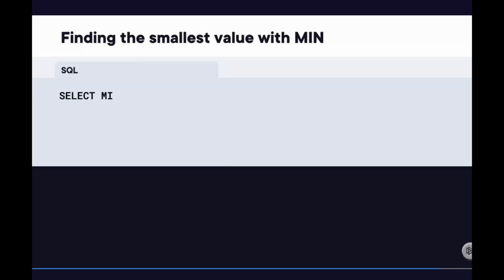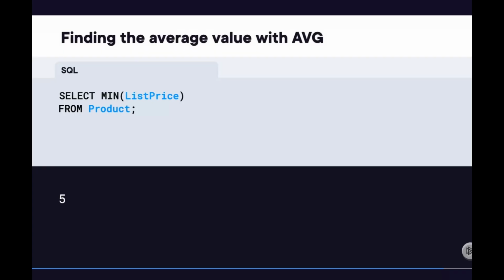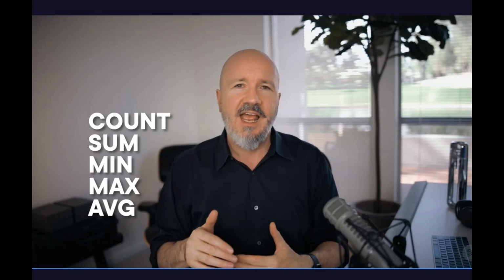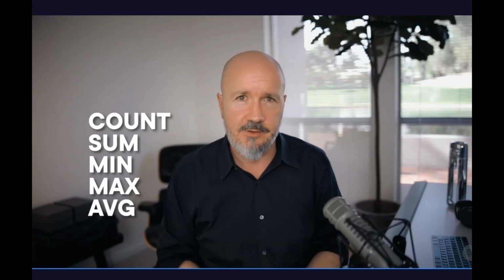Now, if we have max, you might also make a guess that we're going to have min, and yes, we certainly do. We can select the minimum list price from product. We also have AVG for average. This will add up all the values in the list price column, divide by the number of rows, and return that single result, the average list price. Now, some database management systems have additional aggregate functions, like functions to calculate standard deviation, but the five that we've just covered, count, sum, min, max, and average, are by far the most common, and they're going to take care of a great deal of what you need to do in SQL.